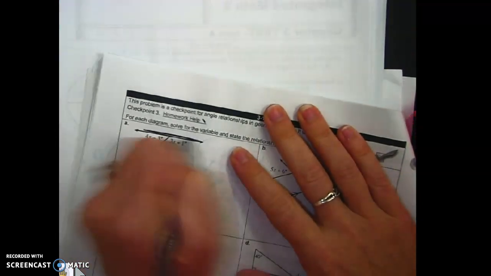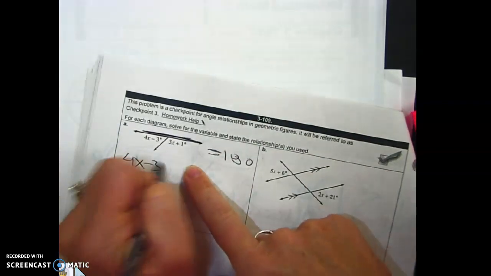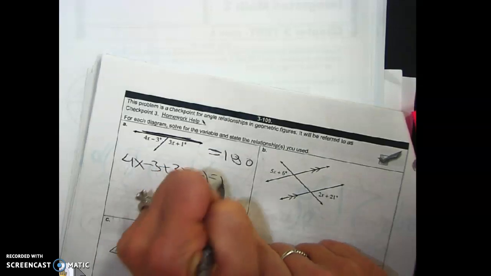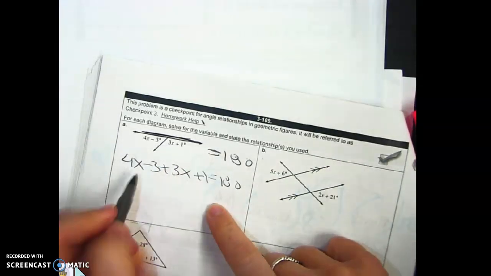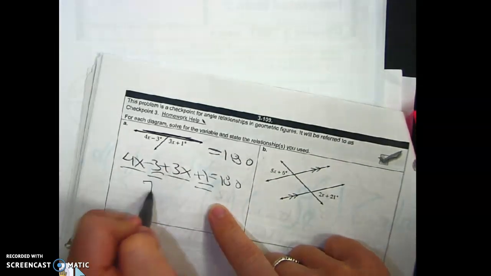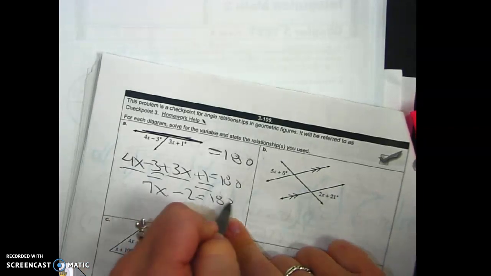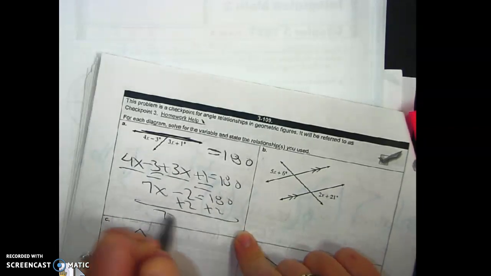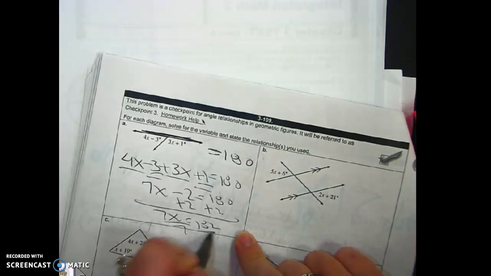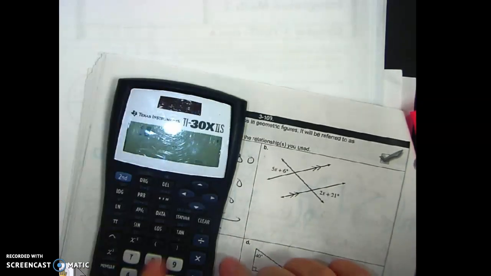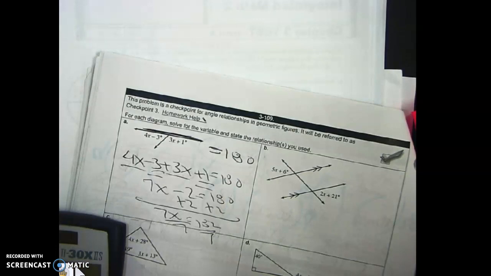Go to the next page. This line equals 180 degrees. So 4x minus 3 plus 3x plus 1 equals 180. Put them together. 7x minus 2 equals 180. Add 2. 7x equals 182. Divide by 7. 182 divided by 7 is 26.